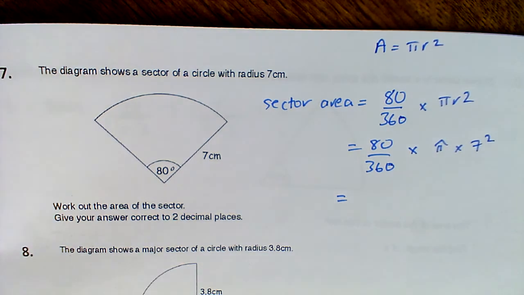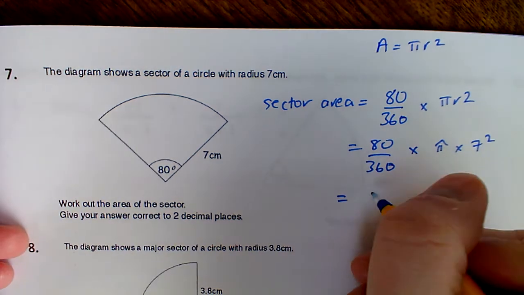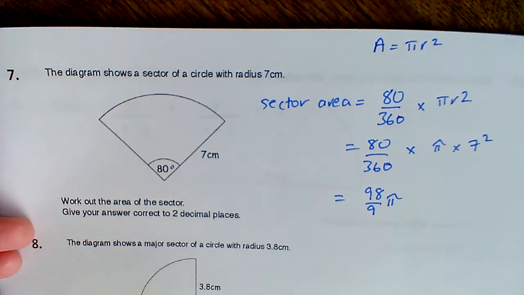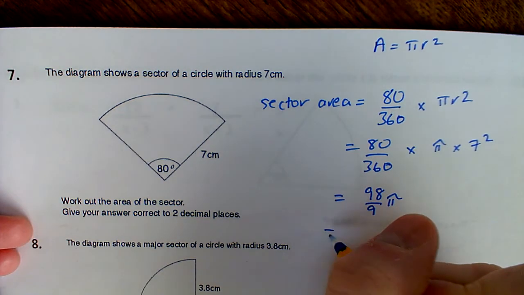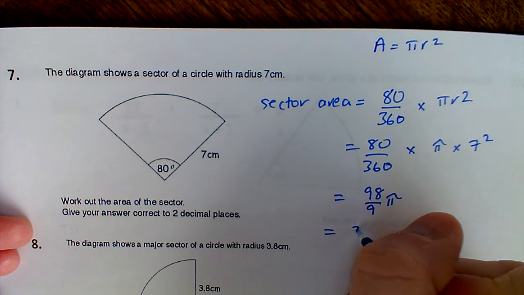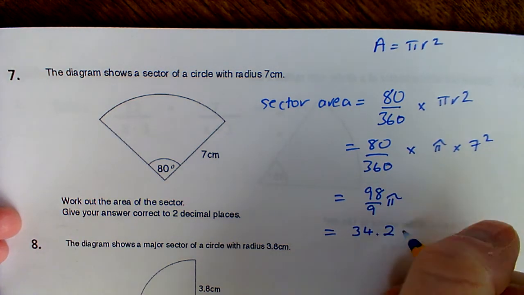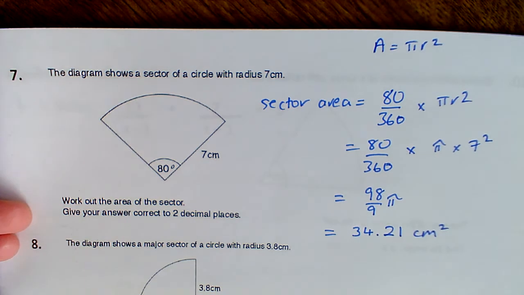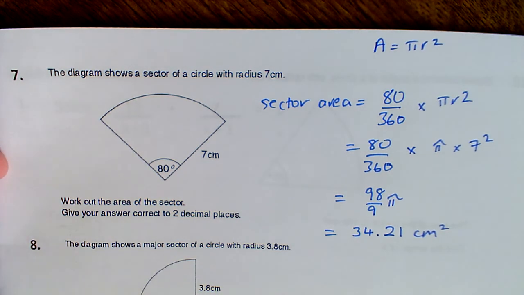So it's 80 over 360 by pi by 7 squared. On your calculator, you do 80 over 360 by pi by 7 squared, and we get 98 over 9 pi. Remember, then you press the wee SD button and you'll get it as a decimal. So that's 34.21. It's an area, so our units are centimetres squared.